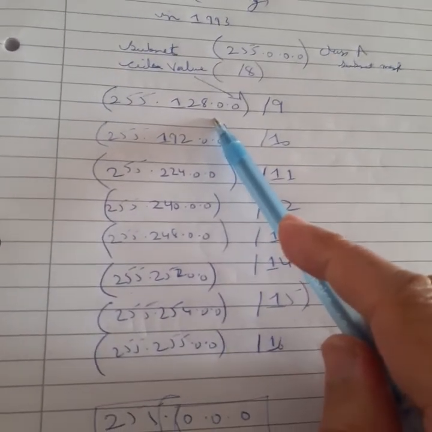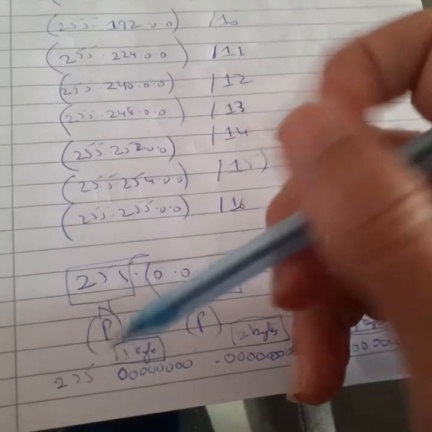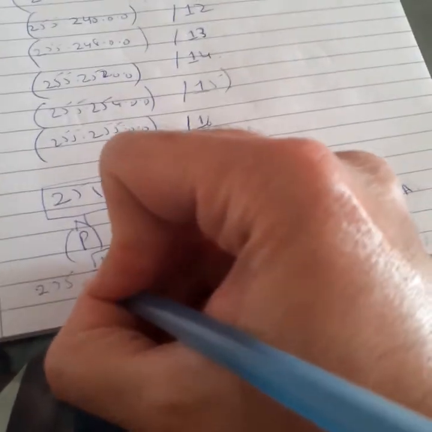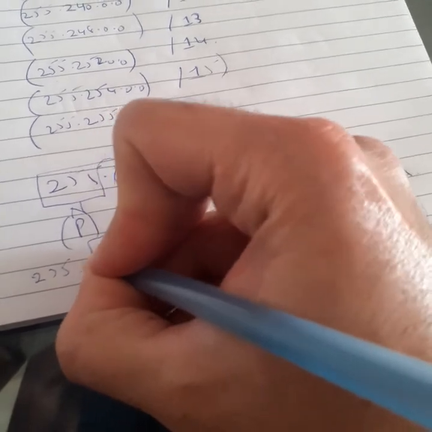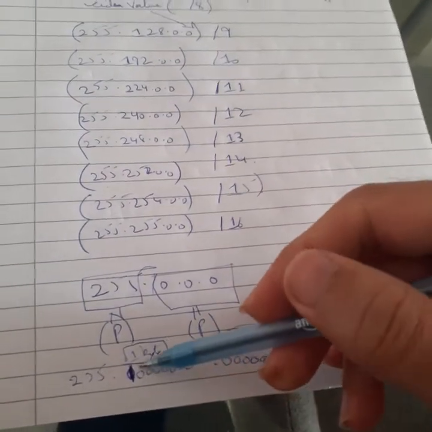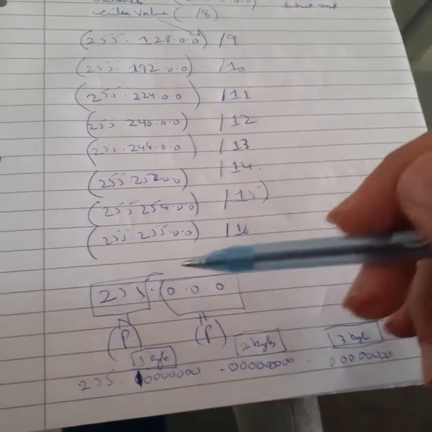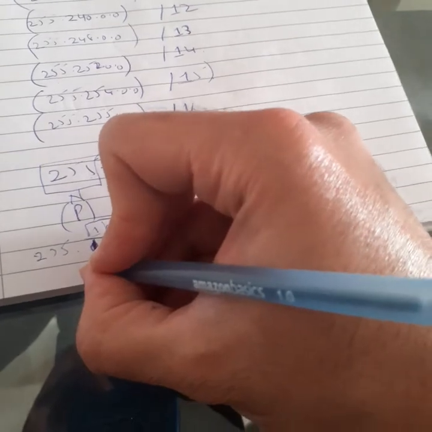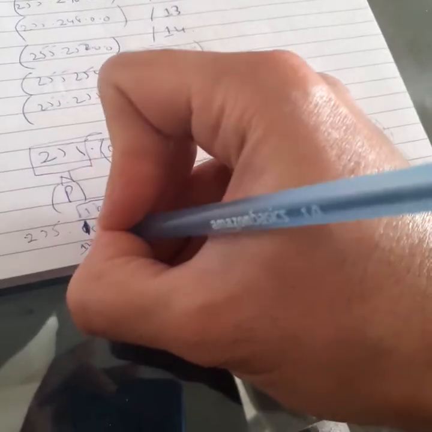Guys and girls, hold your breath. Now my requirement is, if I change this to 1, because of my requirement, if I change this to 1, that is going to be 128.